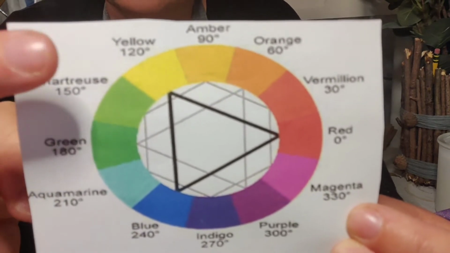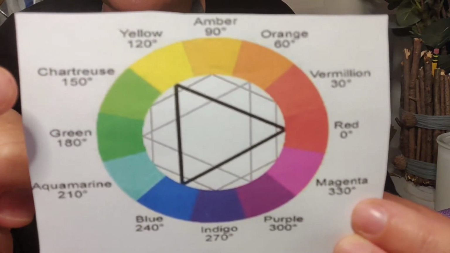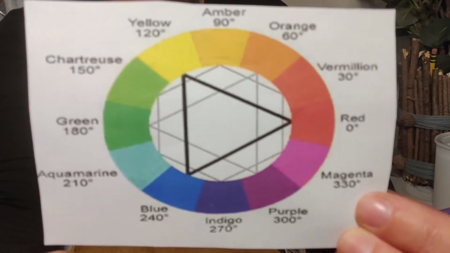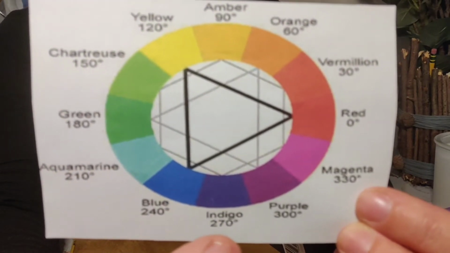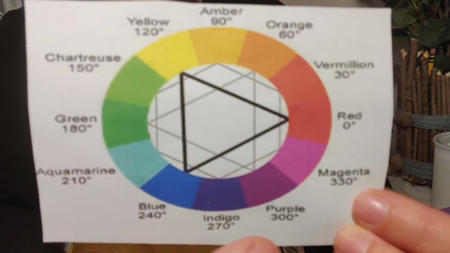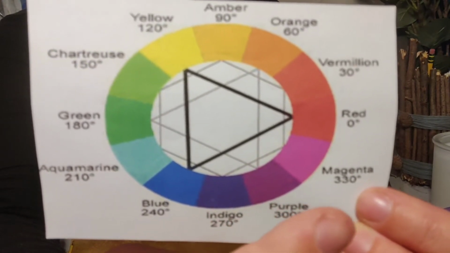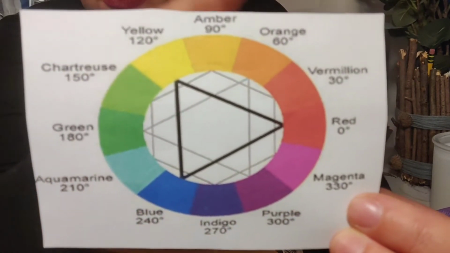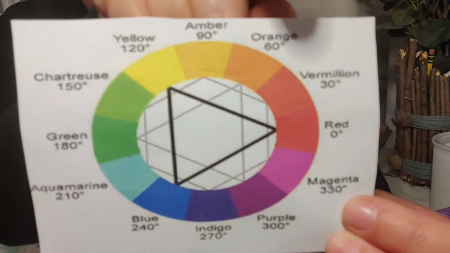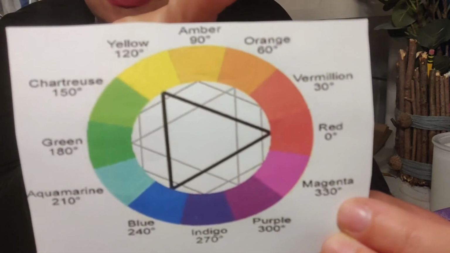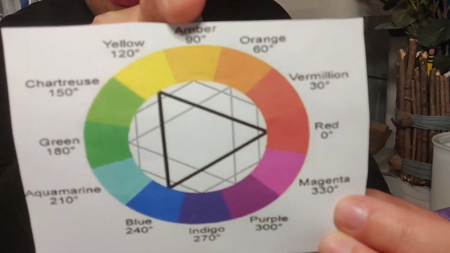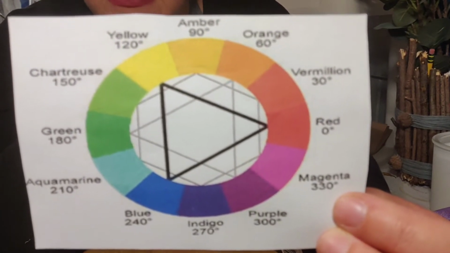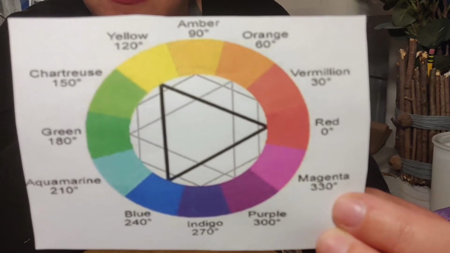For example, this yellowish green is called chartreuse. This bluish green is called aquamarine. This bluish purple color is called indigo. Our purplish orange, reddish color is magenta. And our reddish orange color we have is vermilion. It's that word right there. And then between our orange and our yellow, we have that color amber. So you can see they have some really interesting names. And like I mentioned, you may recognize some of them.